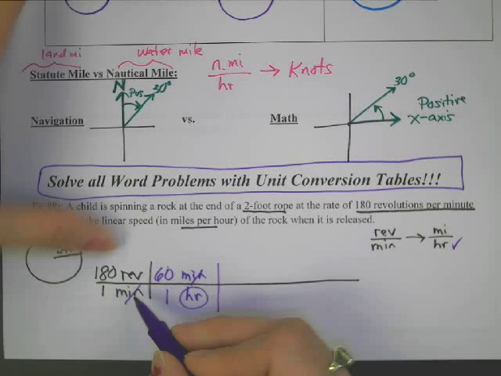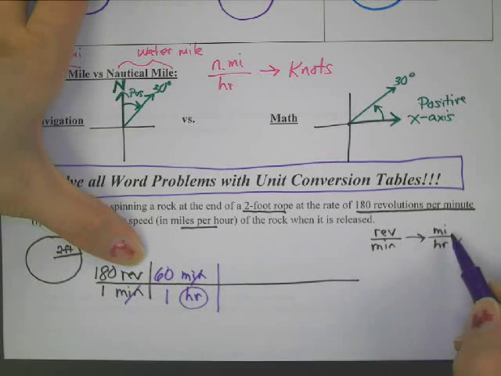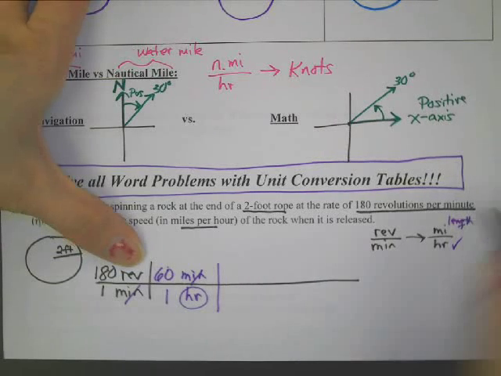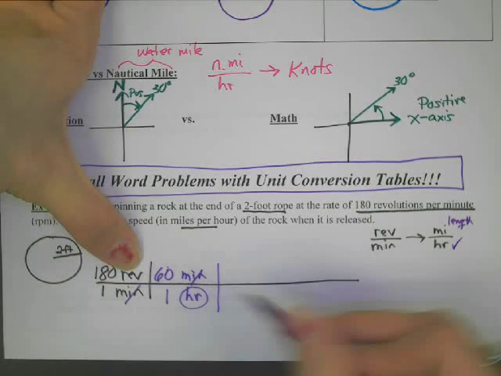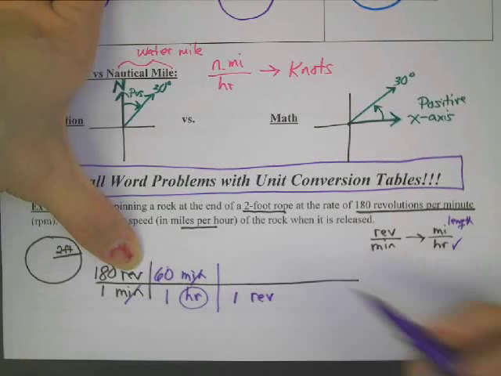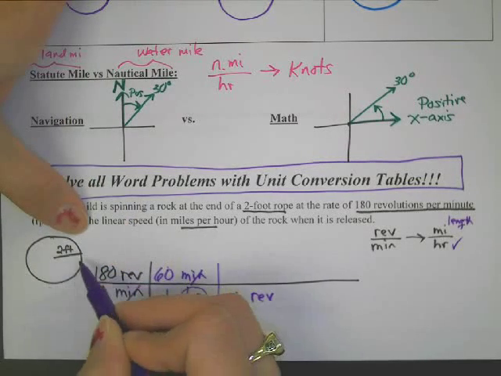Okay, now we're going to have to work on these revolutions. I want revolutions into miles. Is miles an angle or is that a length? Well, that's a length. Okay, so that means we're going to have to do circumference here at some point. Revolutions need to go away, so they're going to go on the bottom. So 1 revolution. What's a revolution? A revolution is 1 time around the circle.